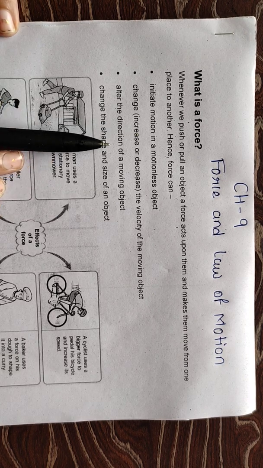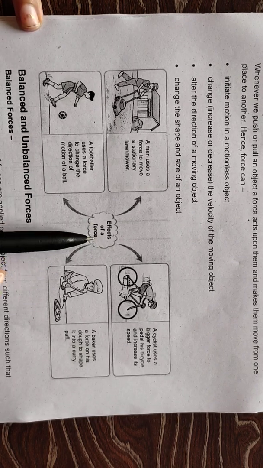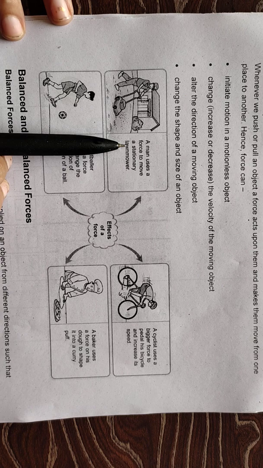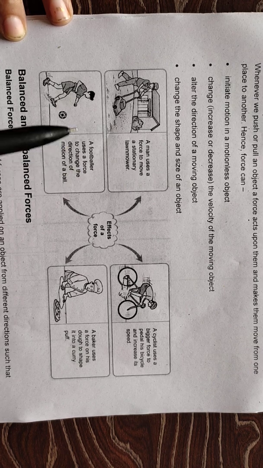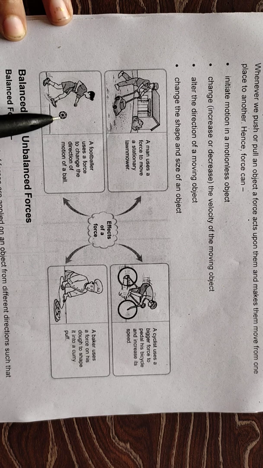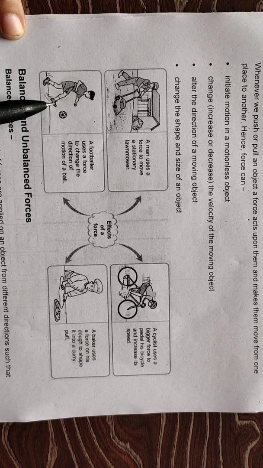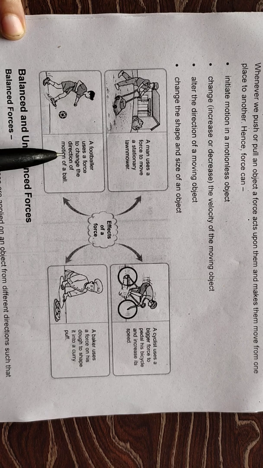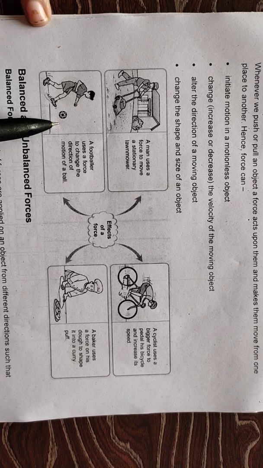To understand all these 4 points, here we have given examples of the effects of a force. First of all, the force brings a stationary object into motion, as we have seen. Then a footballer uses a force to change the direction of motion. You can see the football coming towards the child, and the child will kick that football so it moves in the opposite direction. It means by applying force you can change the direction of a moving object.